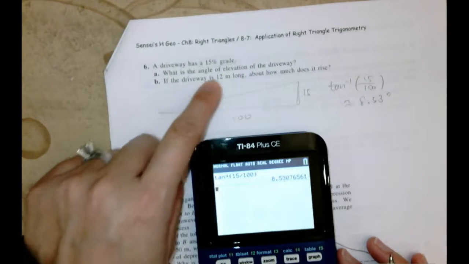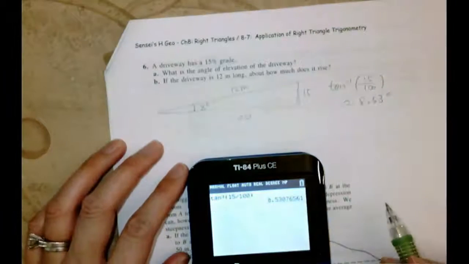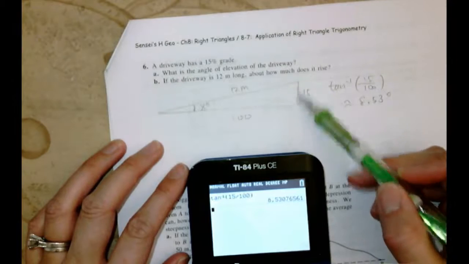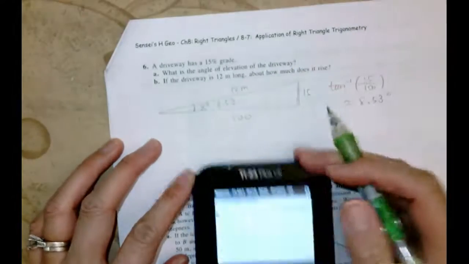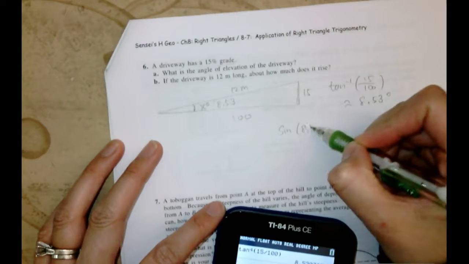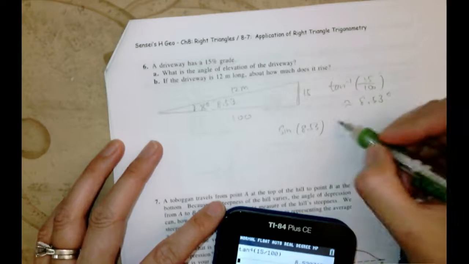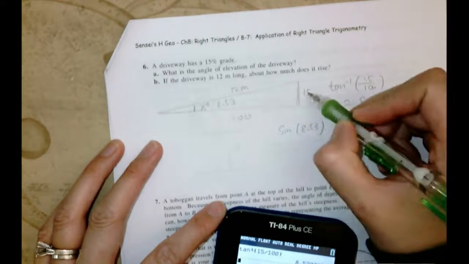And if the driveway is 12 meters long, if this is 12 meters long, about how much does it rise? So now we know that this is 8.53. We can use sine of 8.53 equal to. Now this was a ratio. 100 to 15 was the ratio.